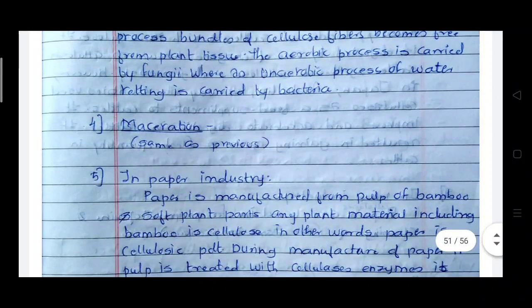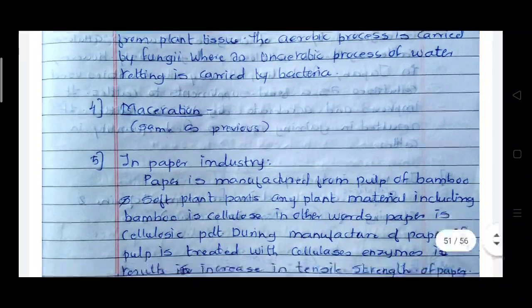Then maceration, same as you know in fruits. In the case of fruit juice preparation, there is fruit juice and some fruit pulp present. So these cellulase enzymes act on the fruit pulp, and that helps in the process of maceration.